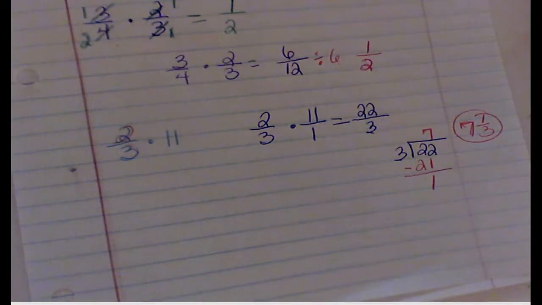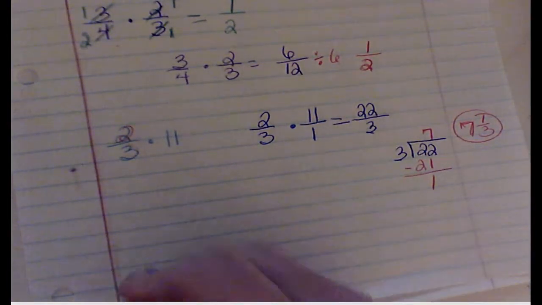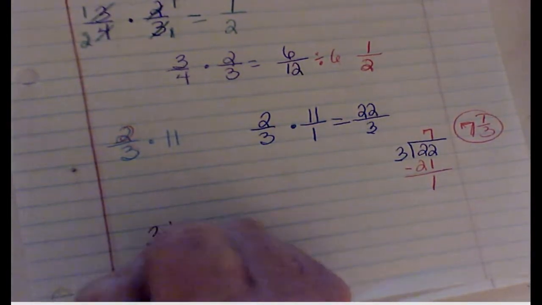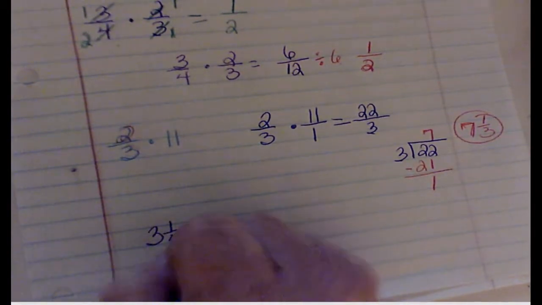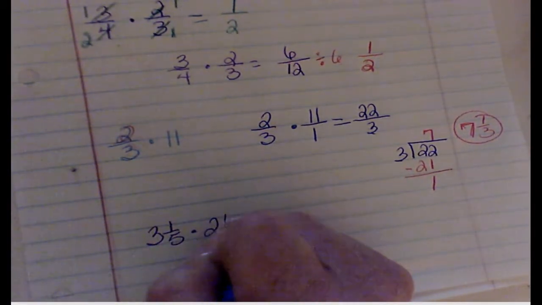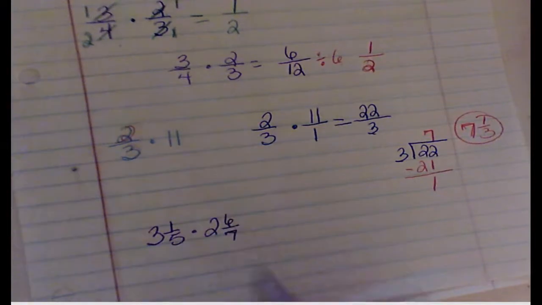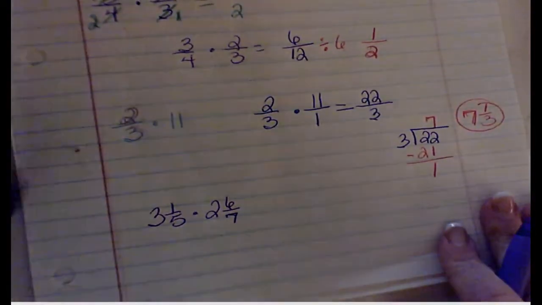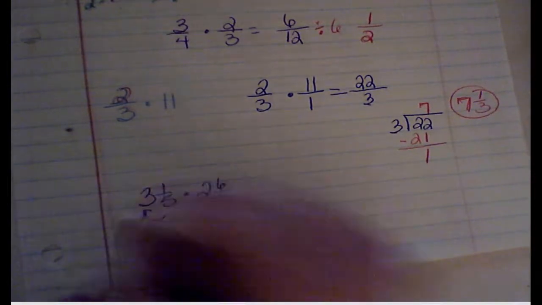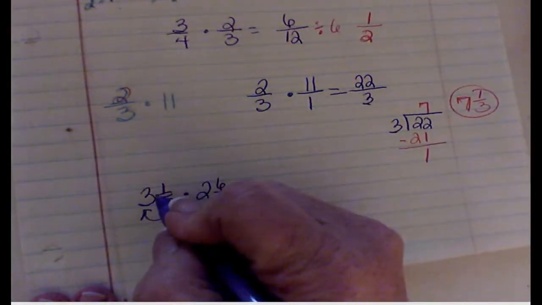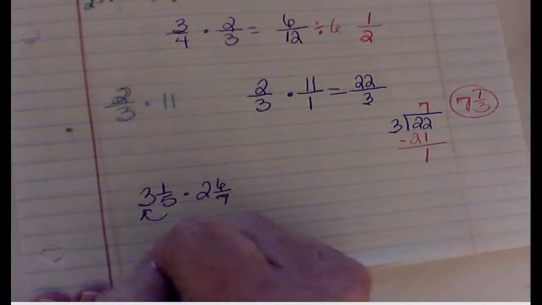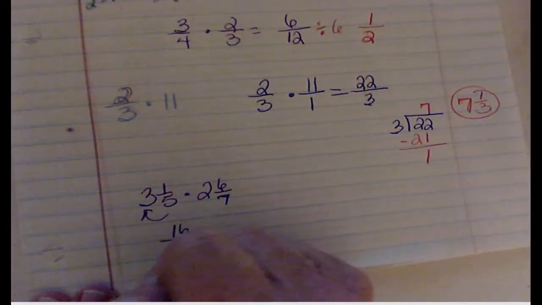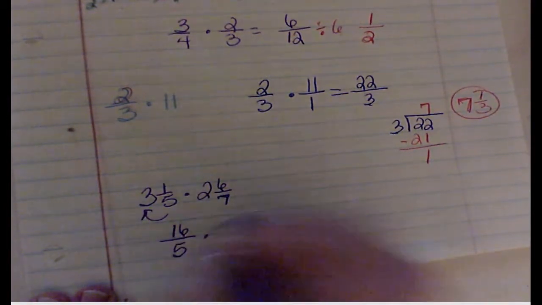Now what if I had two mixed numbers? 3 1/5 times 2 6/7. The first thing I need to do is put these into improper fractions. 5 times 3 is 15, plus a 1 is 16/5.